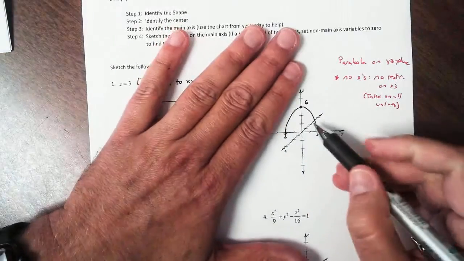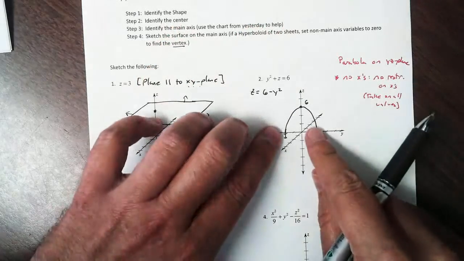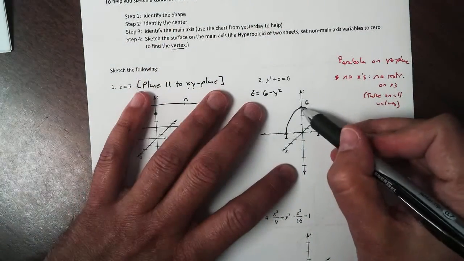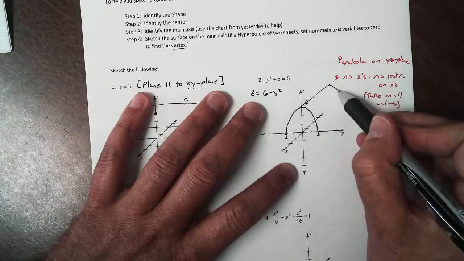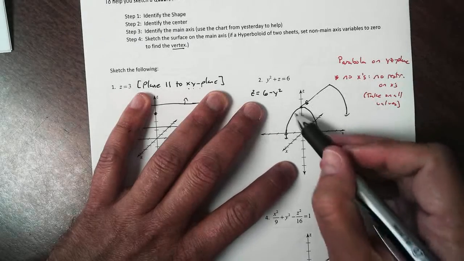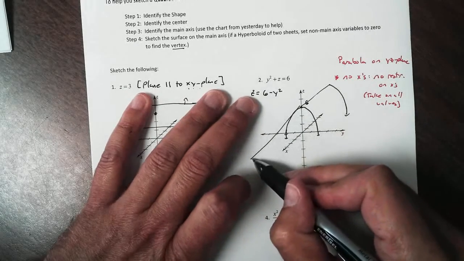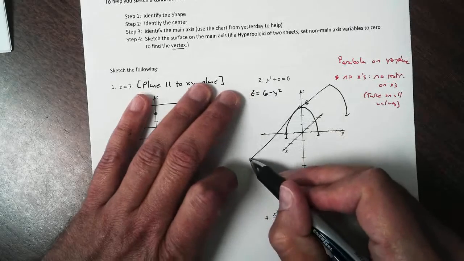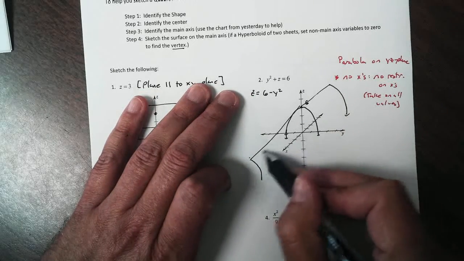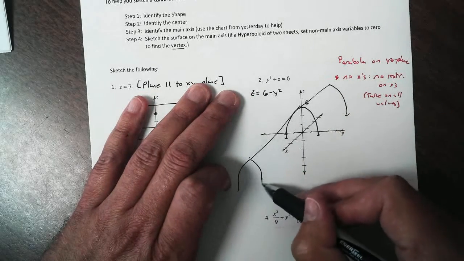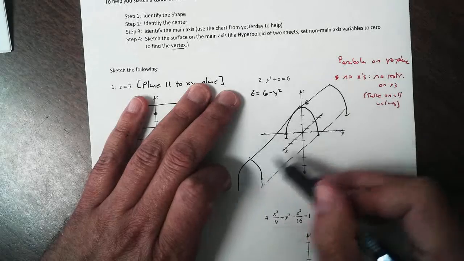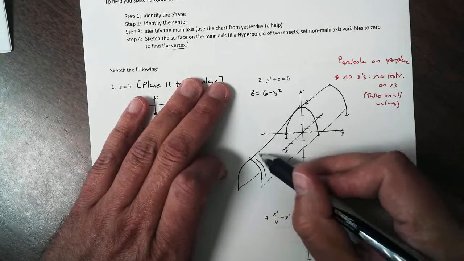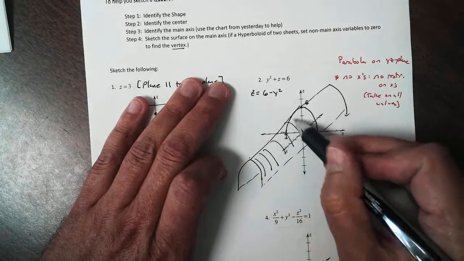So I imagine it as a train tunnel. Of course it would go on forever. If I go backwards, I'm going to have my parabola here, and if I go forward, I'm going to have my other parabola here. And sometimes I'll draw little lines right here.